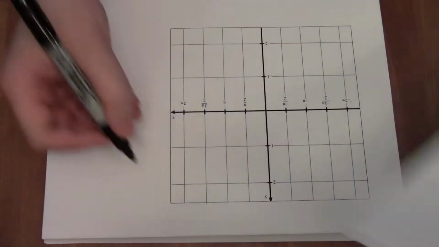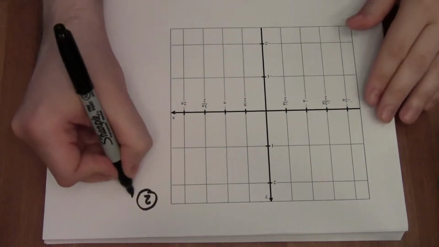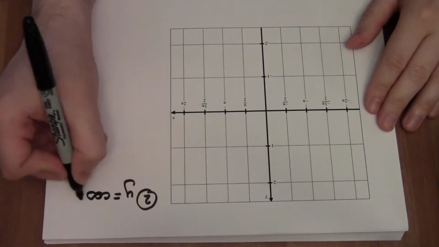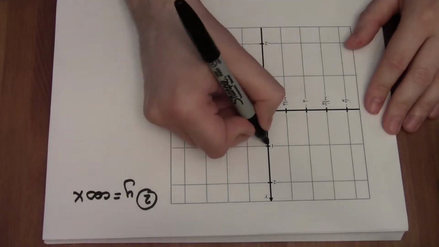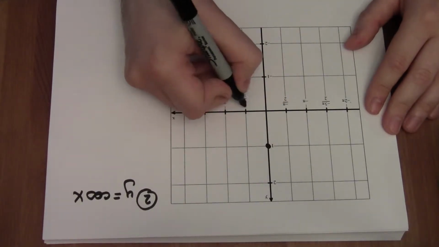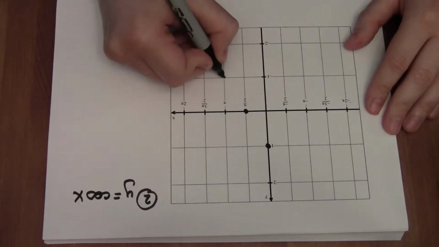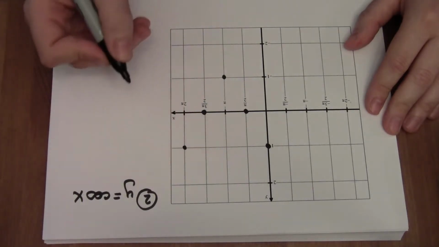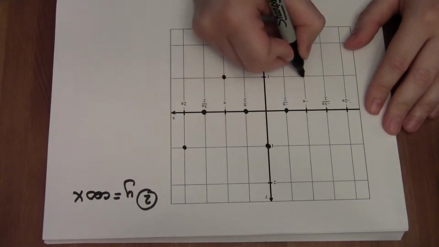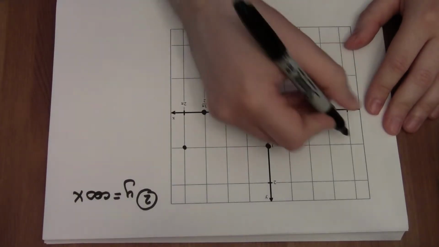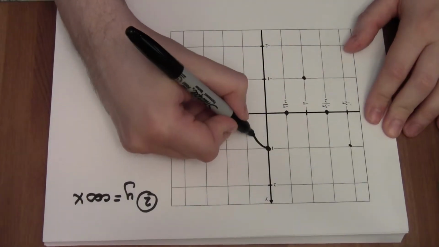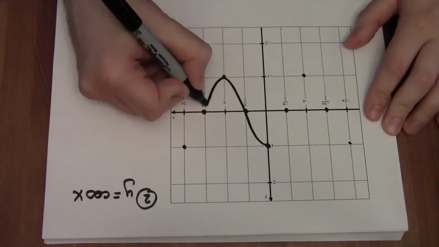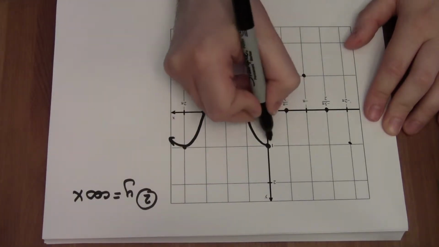Number 2. Y equals the cosine of x. Cosine of 0 is 1. Cosine of pi over 2 is 0. Cosine of pi is negative 1. Cosine of 3 pi over 2 is 0. Cosine of 2 pi is 1. Backtracking, I get 0, negative 1, 0, positive 1. And when I go to connect the dots, I get something that looks like this.